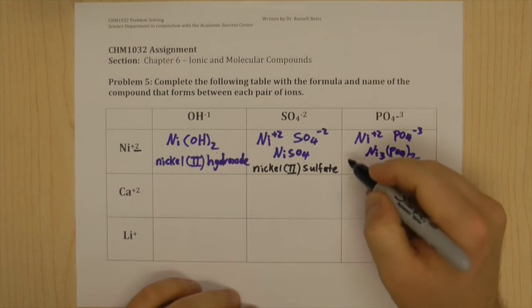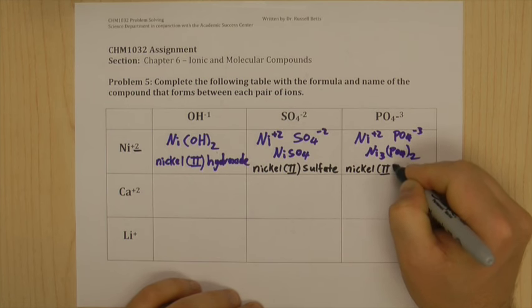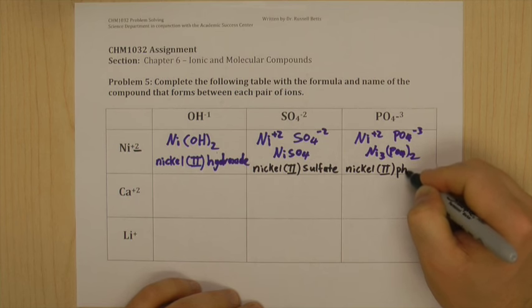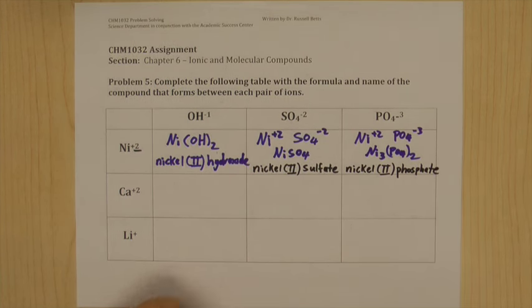So this will be nickel 2 phosphate. Again, if that formula threw you for a loop, go get help. Don't wait for spring, because spring might come too soon. Get it straight, get it right, okay?